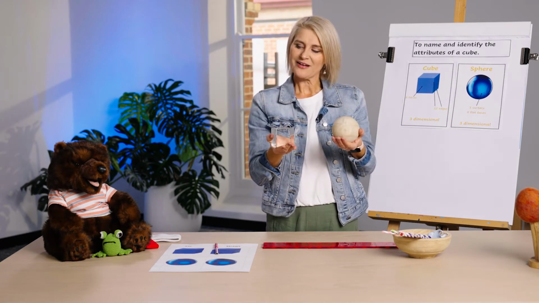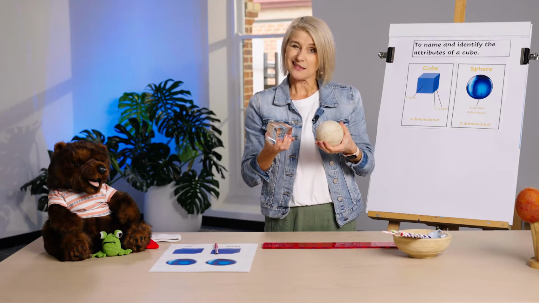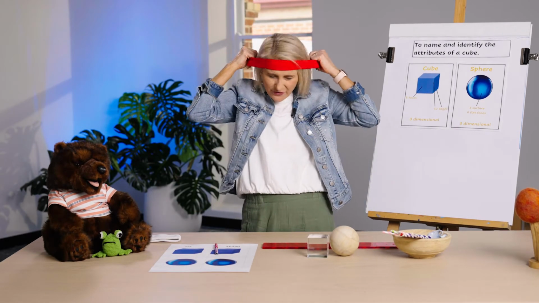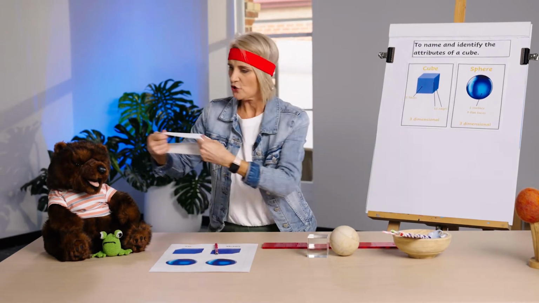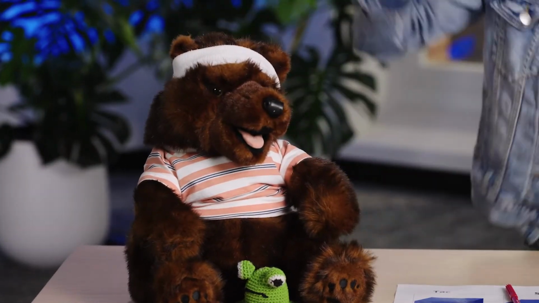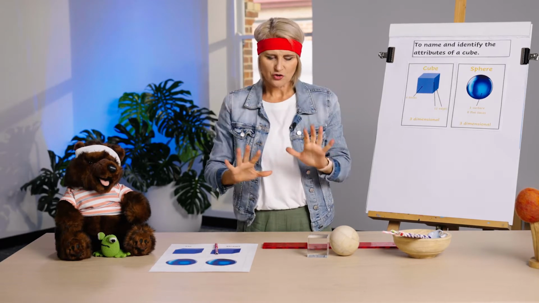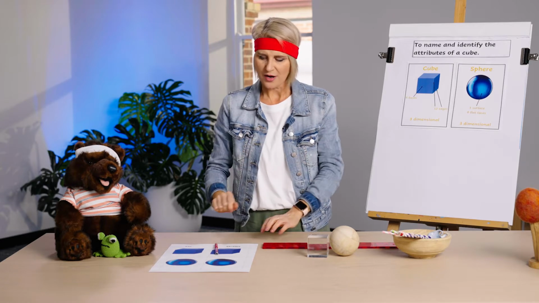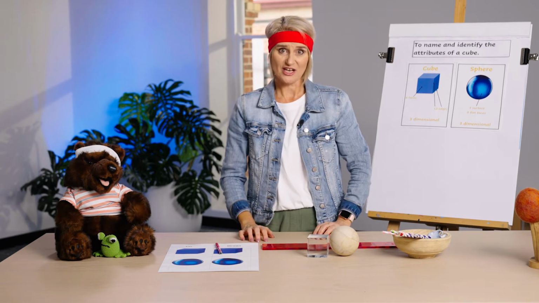Do you know what, Baby Bear and Frog? We have got a challenge. I love a challenge. Do you love a challenge? This challenge is a mental challenge. I've got my very cool headband. Whew, I'm ready for my challenge. And I've got one for you, Baby Bear. Right, we need to make sure you can see. That's helpful. We are going to do our challenge. But this challenge is about us problem solving and trying to work out how to create a 3-dimensional cube and sphere. I need your help.